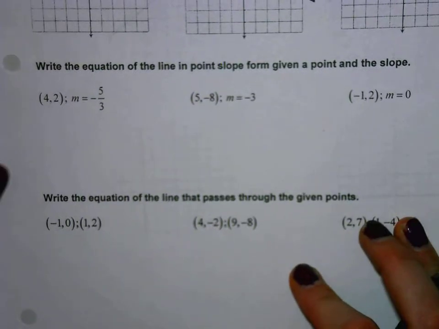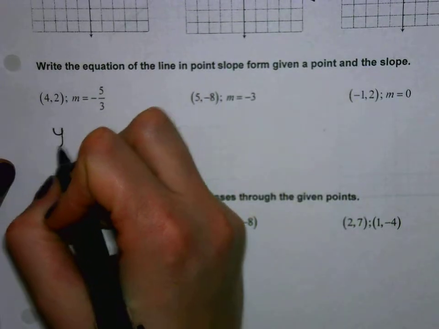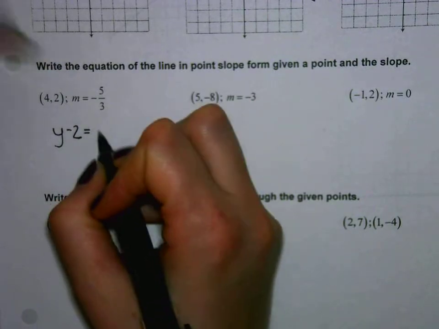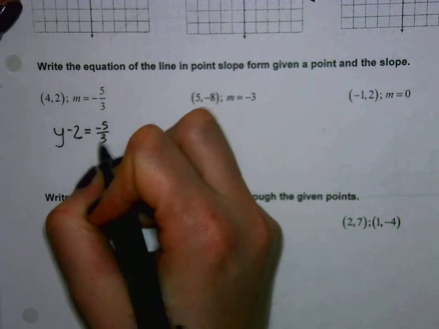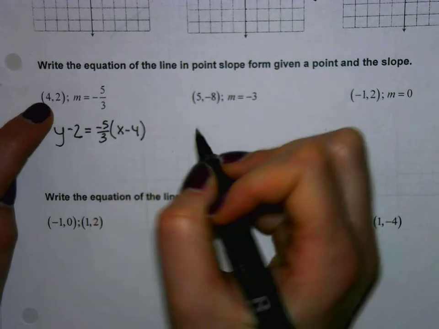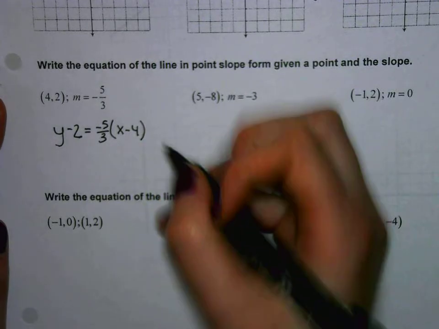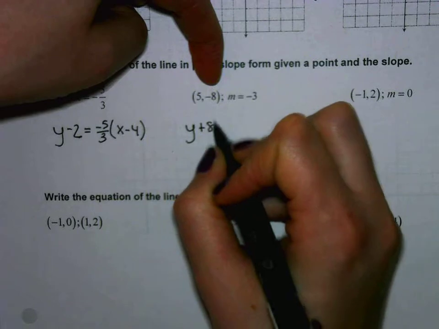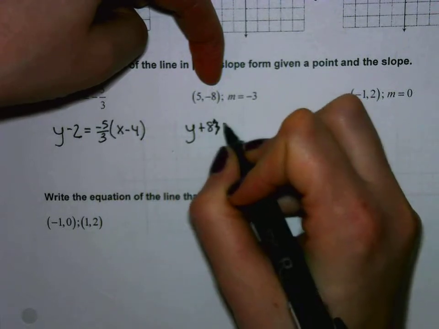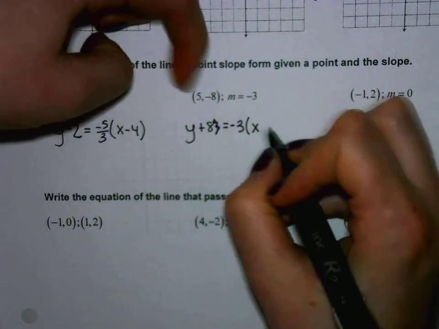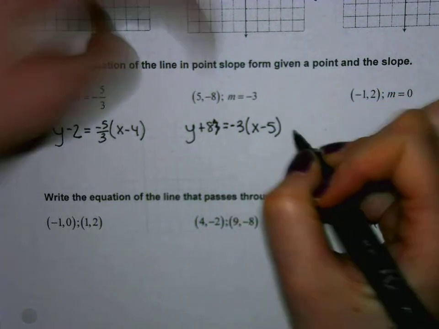So now what happens when we're given a point and we're given a slope and we want to write it in point slope form? So we have y minus 2 equals our slope, which is -5/3, times the quantity of x minus 4. So here we have y plus 8 equals our slope, which is -3, times the quantity of x minus 5.